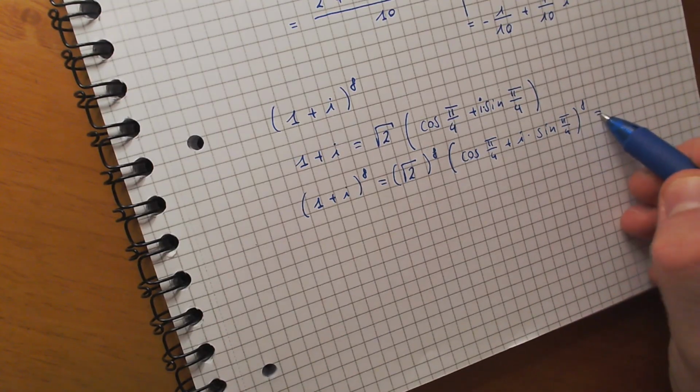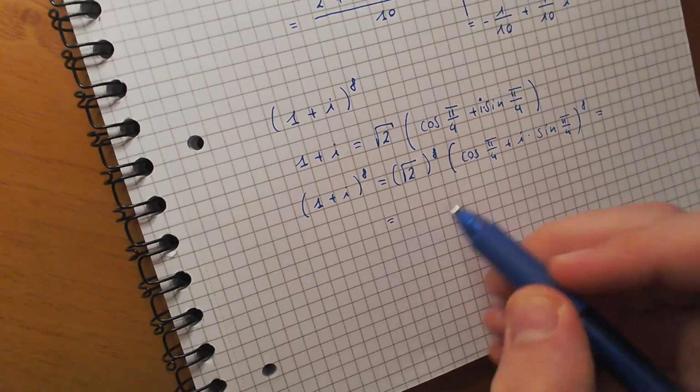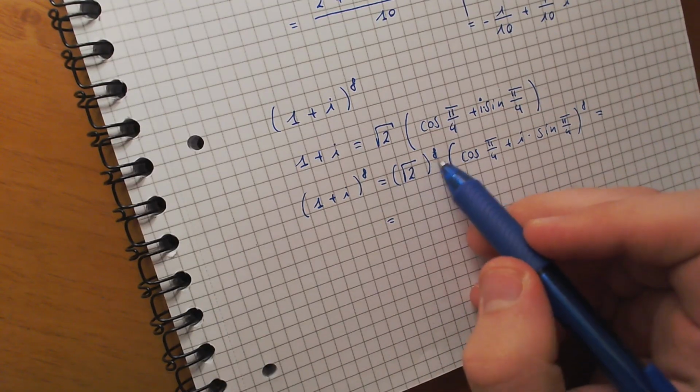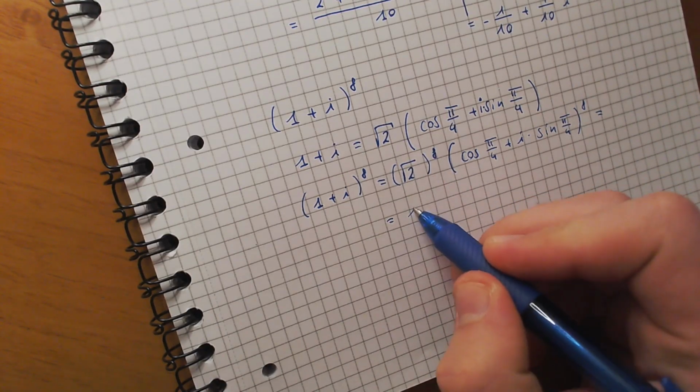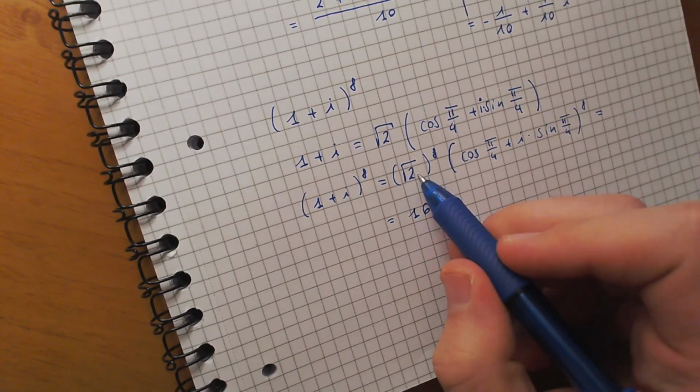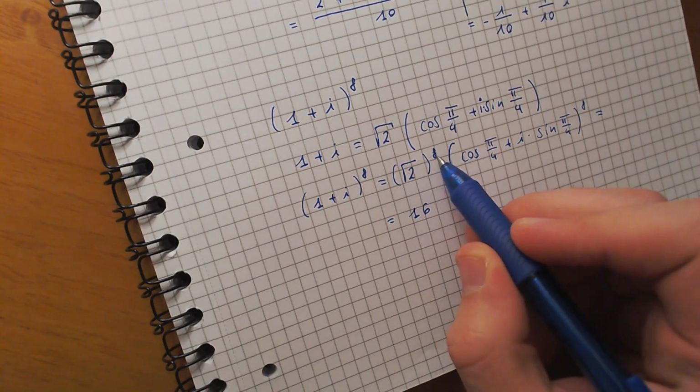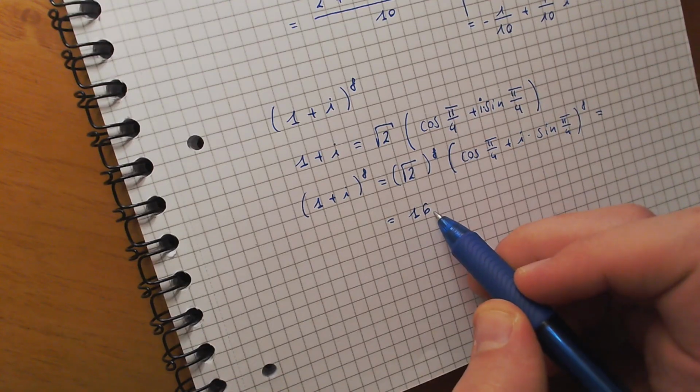Okay, and we know that this number is 16, because here we basically have 2 raised to the power of 4, so 16.